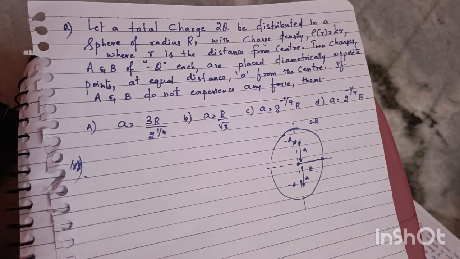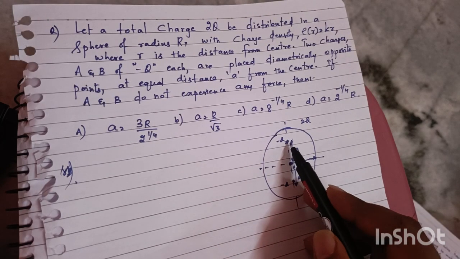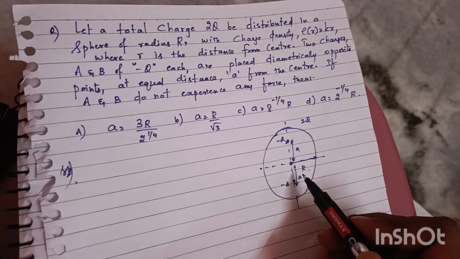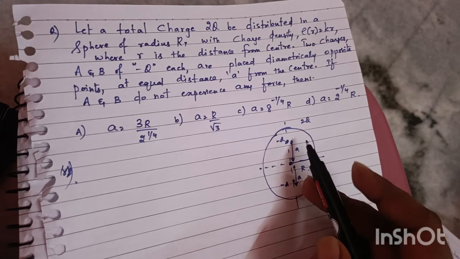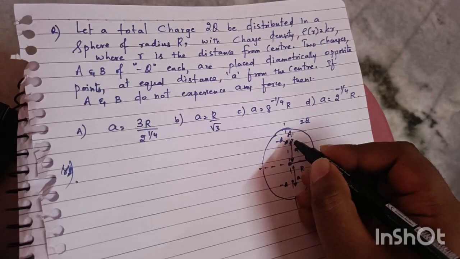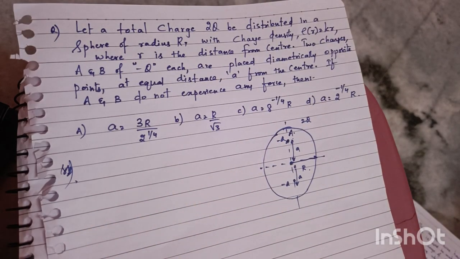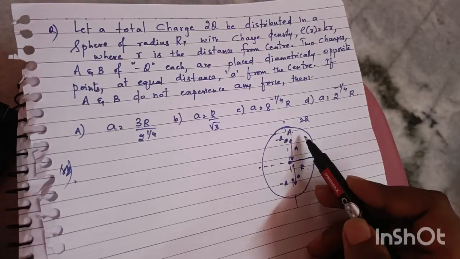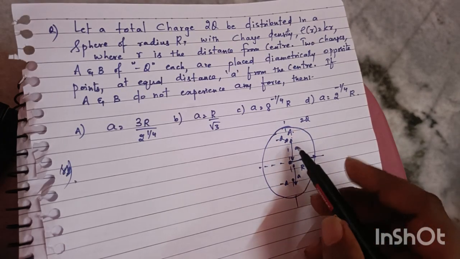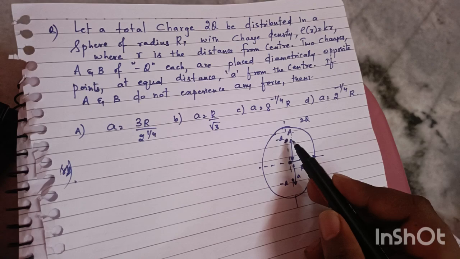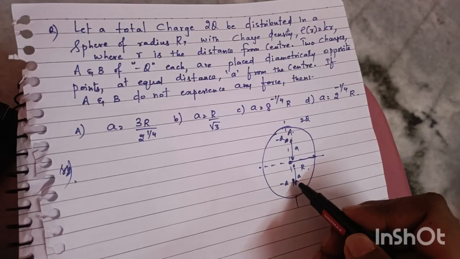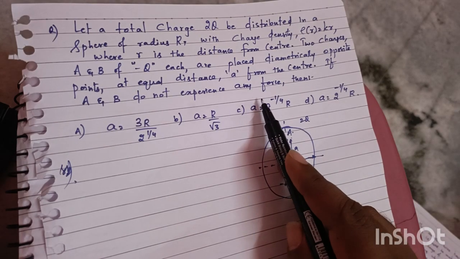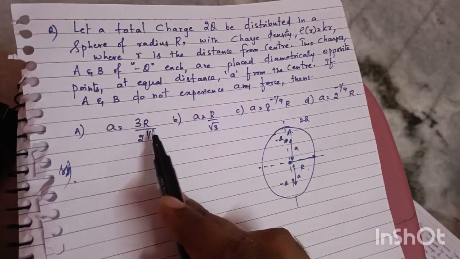Now in this arrangement, A and B do not experience any force. The force will be due to this charge on this charge. So let's take one charge, let's say this is charge A. The total force acting on it should be 0, and the total force acting on it would be due to this charge, and also due to the total sphere, whatever charge is embedded in it. Due to that also, this minus q will experience some force. So the total summation of that force and the force due to this one should cancel out. When they cancel out, what is the relation between a and capital R?